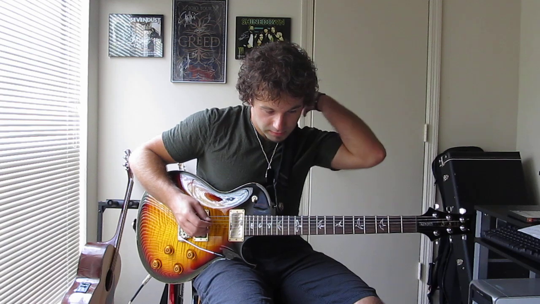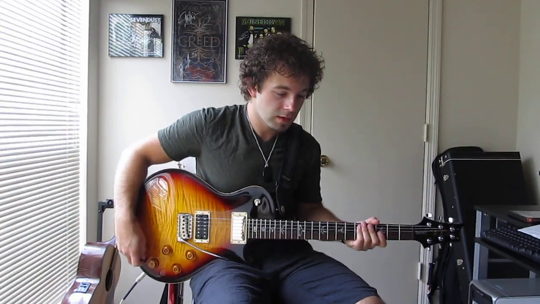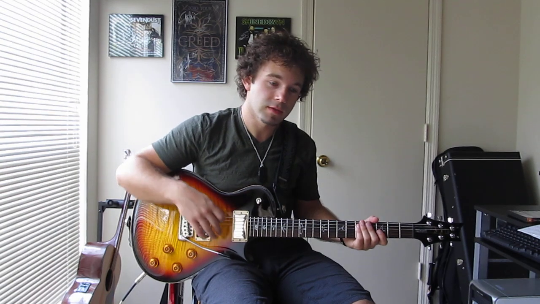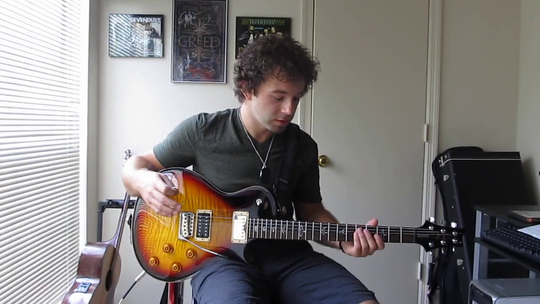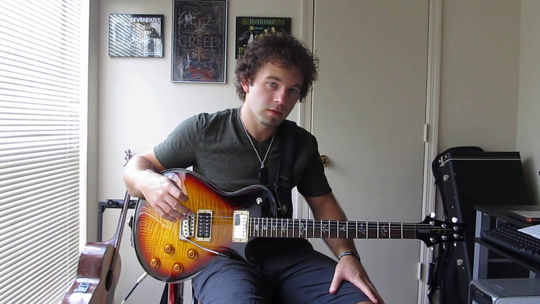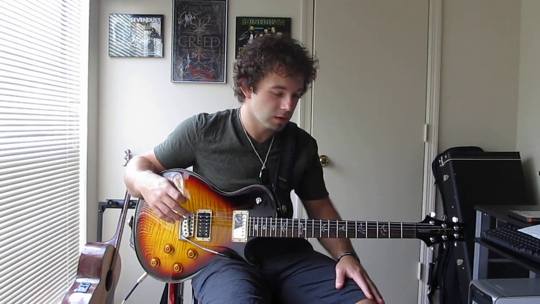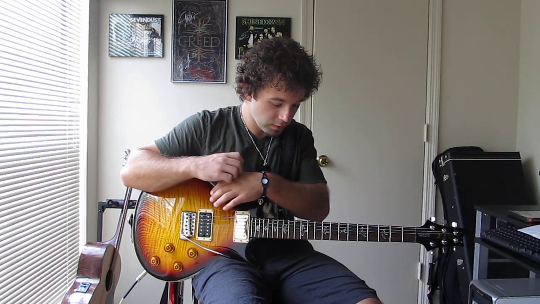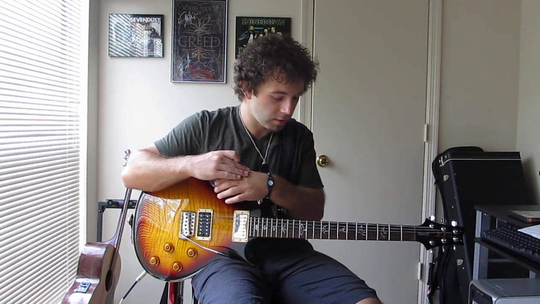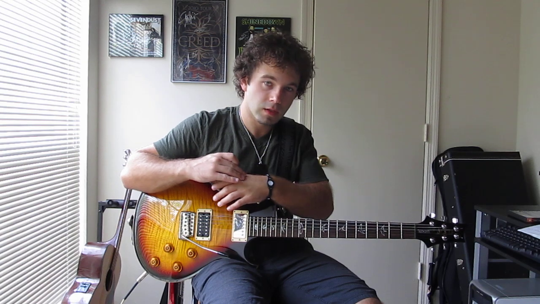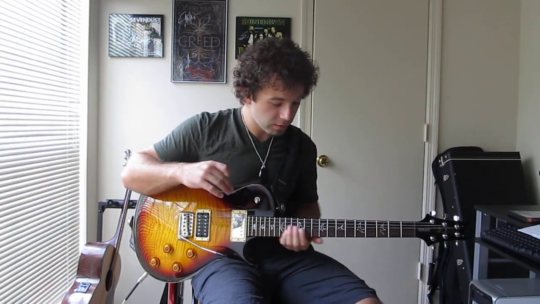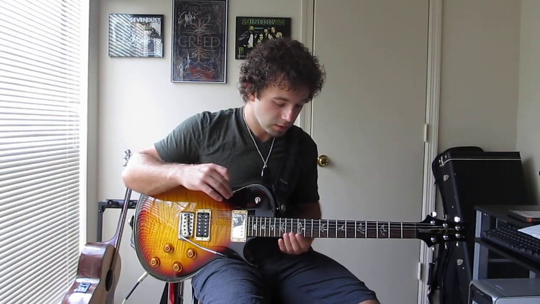So, I said I was going to show you how to transpose these to other keys and how to play these shapes in other keys. As you know, if you were in the key of, say, D minor instead of E minor, these shapes would not work. It would sound terrible. So, if you wanted to play in the key of D minor and utilize these shapes that I'm showing you, you would basically just shift those shapes down 2 frets.